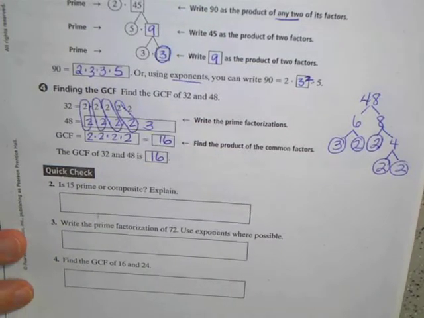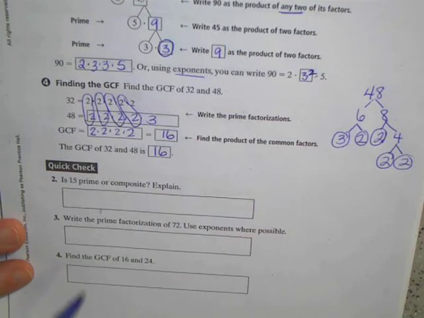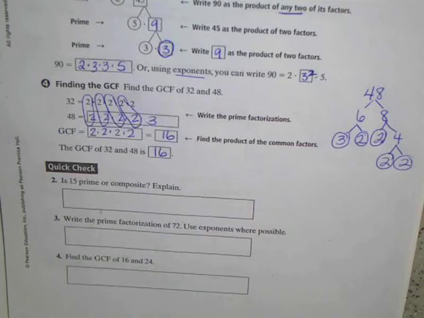Okay, again, we will be doing more of these in class. If you get stuck on this, you should at least be able to do the prime factorizations in number 4 and get that ready to go.